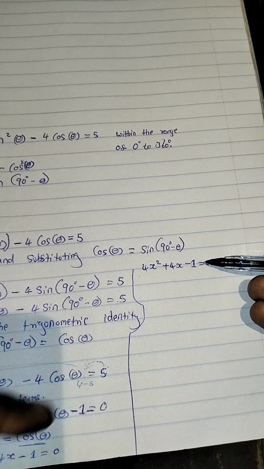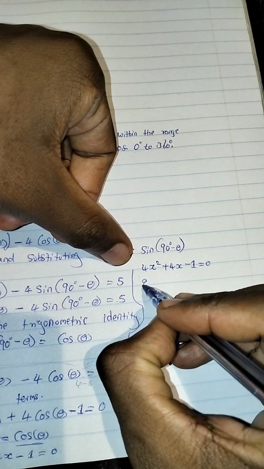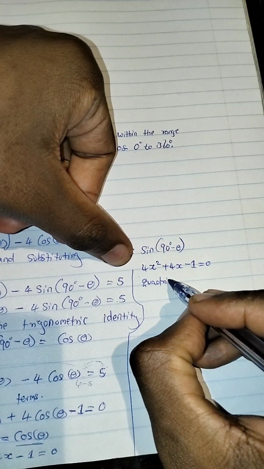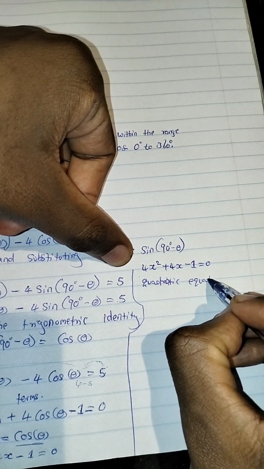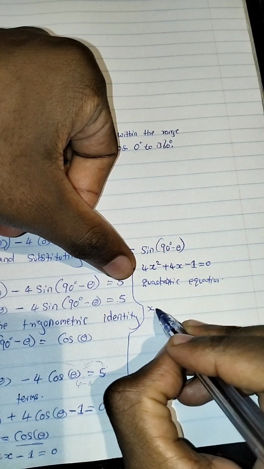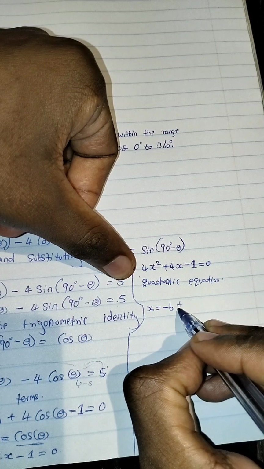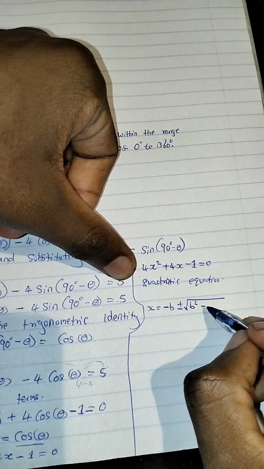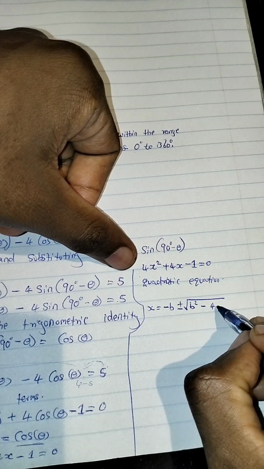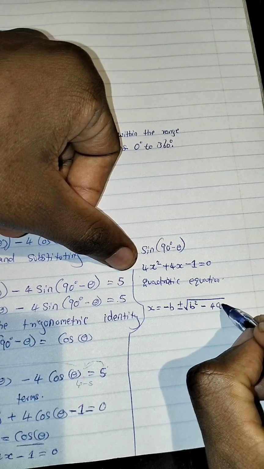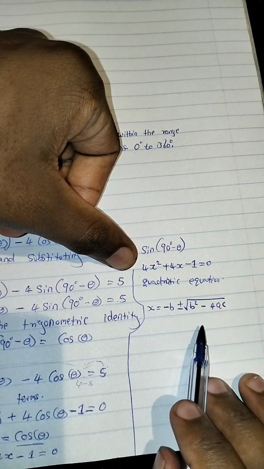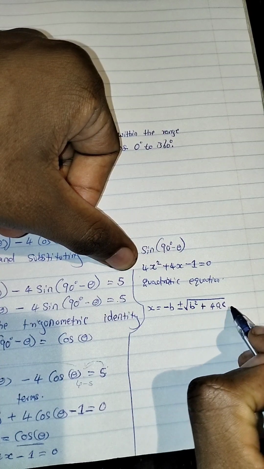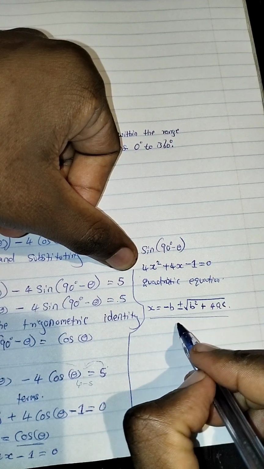So at this position now, I'm going to use the quadratic formula, which says x is equal to minus b plus or minus the square root of b squared minus 4ac, all over 2a.